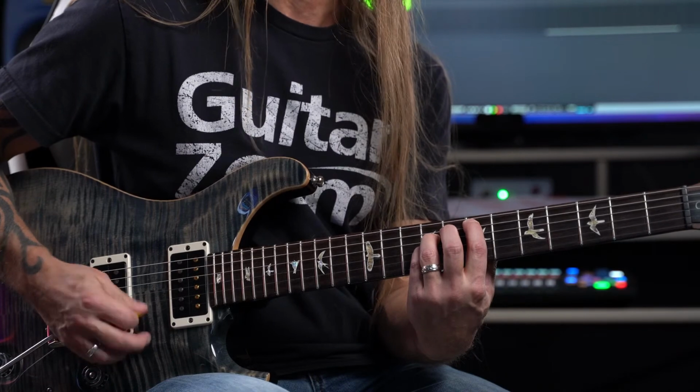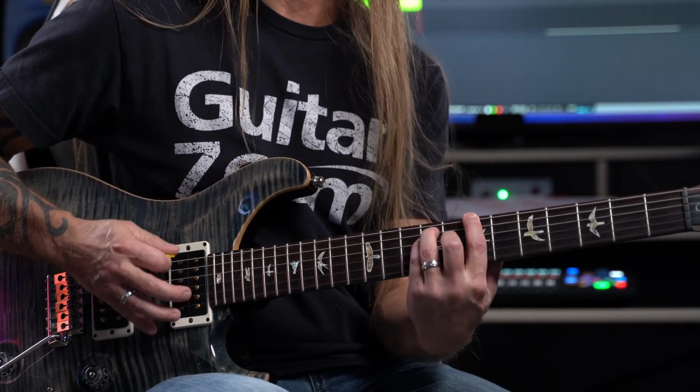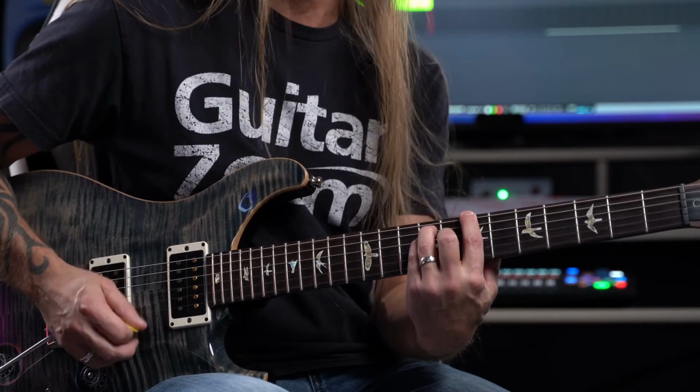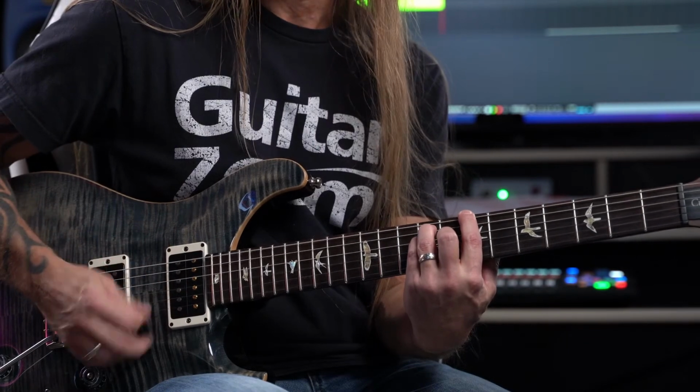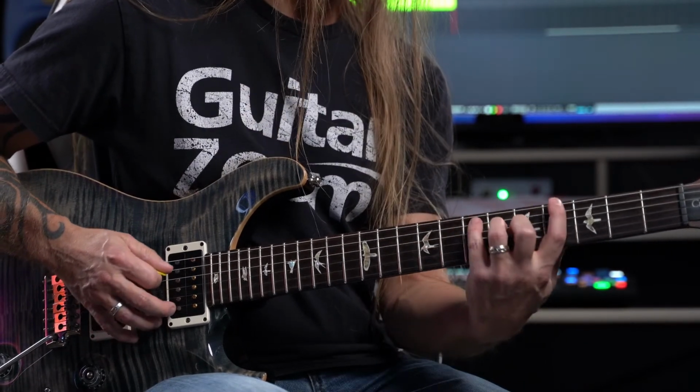Now that one is a little bit different, right? So now I'm not keeping the same shape the entire time, but what I'm utilizing are these shapes that are moving around and utilizing open strings. You see that? So I'm playing this E power chord up here and leaving these open, and then I'm going to the B bar chord essentially, but I'm leaving these two open again. And then I'm moving down here.